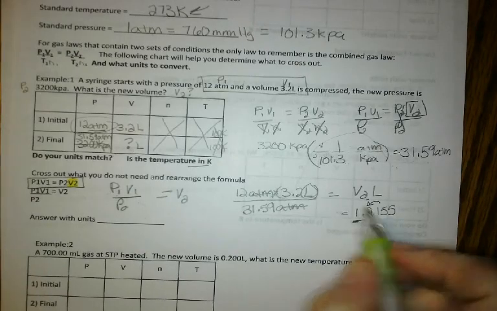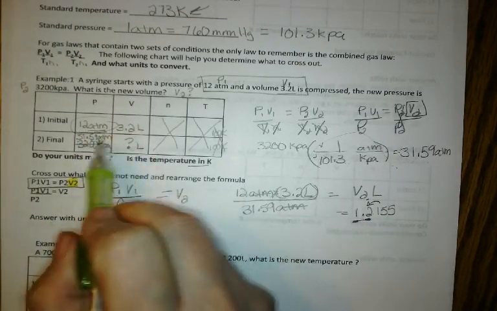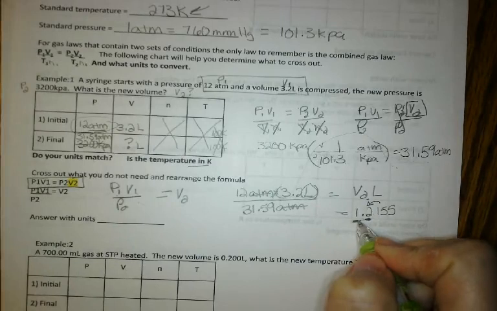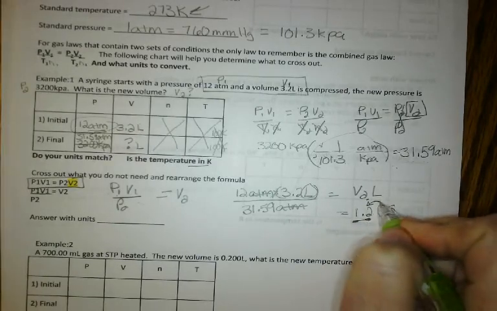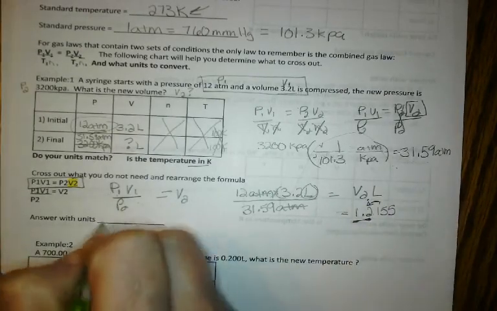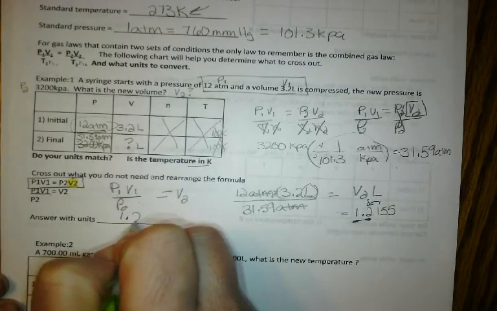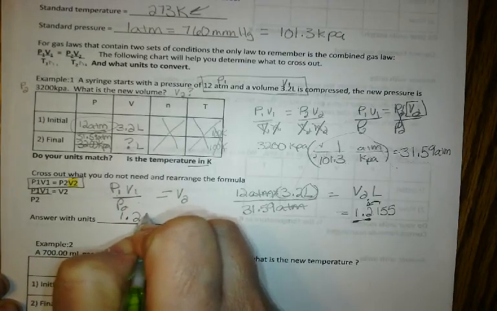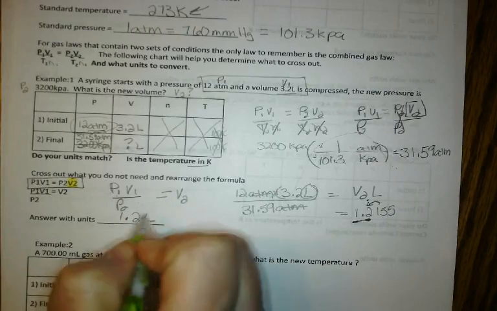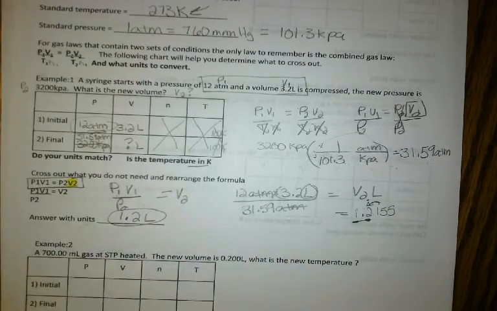And I have 2 sig figs, 2 sig figs, 4 sig figs. I underline the 2, that's the least number. Does my 1 round it? It does not. I have 1.2, and that would be liters. Okay, so that's my new volume, and then your answer with units will go there.